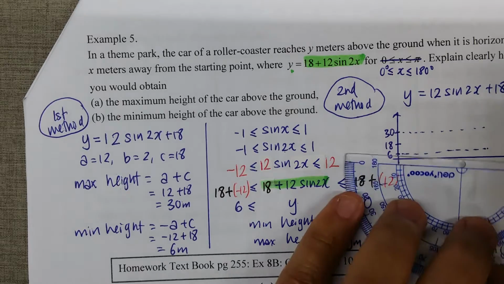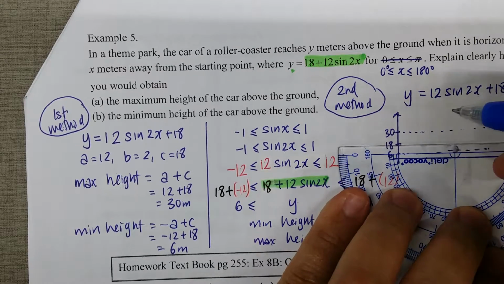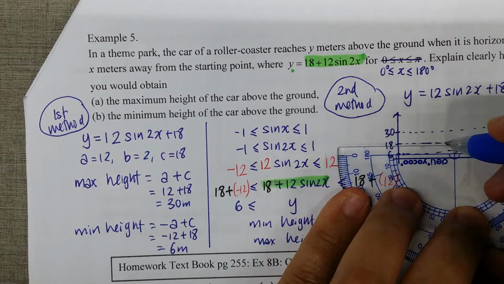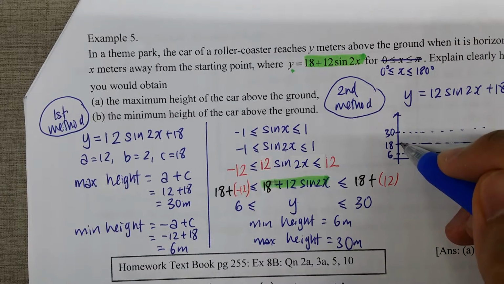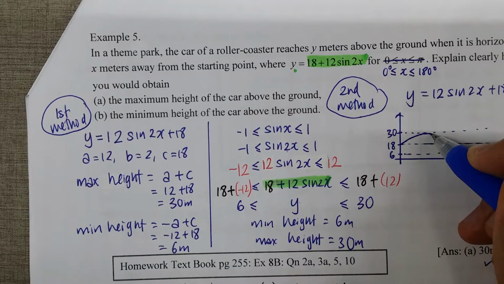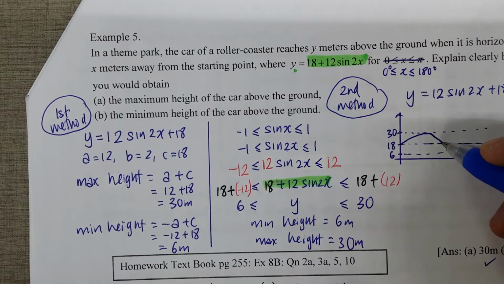Pardon me if it's untidy. Okay, so I should see only one cycle in 180. So let's make 180. 2 cycles, the B is 2, 2 cycles in 360, so 1 cycle in 180. It will look like this. Down, down, up, like that.